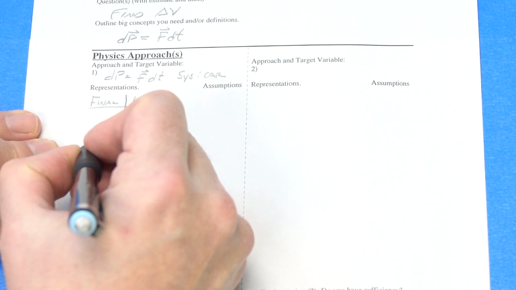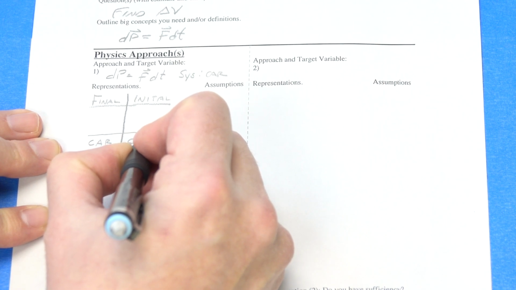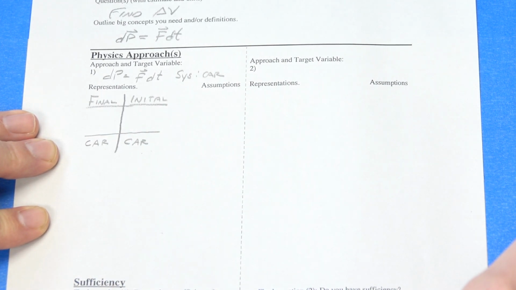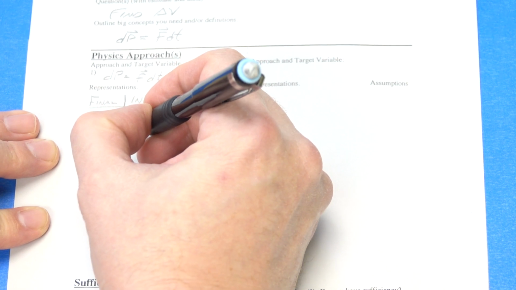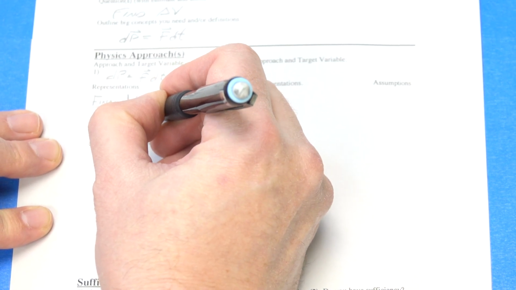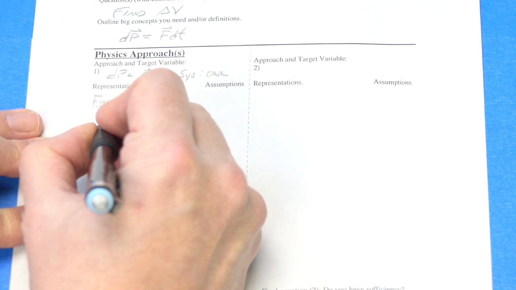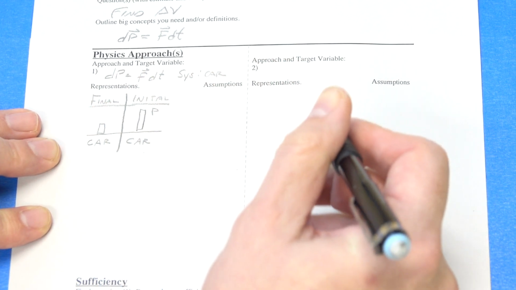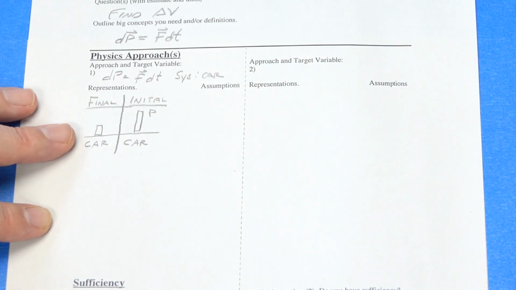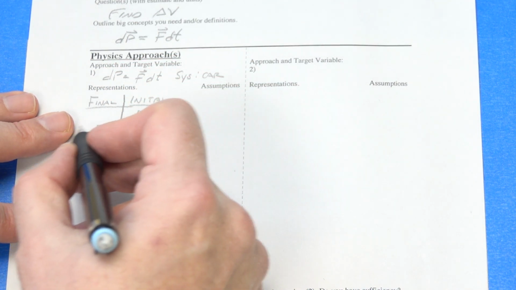And what's nice here is I have just the car and just the car. Initially, the car is going to have some momentum. And finally, we expect that car to have less momentum. Looking strictly at the chart, what we should notice is that I haven't conserved anything.